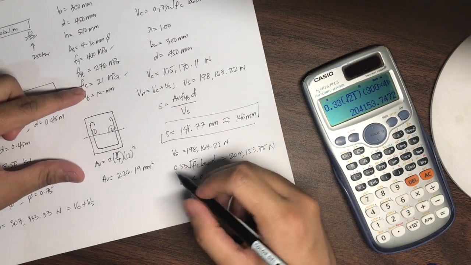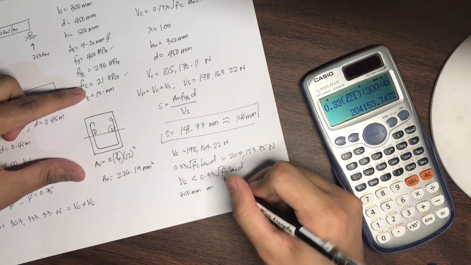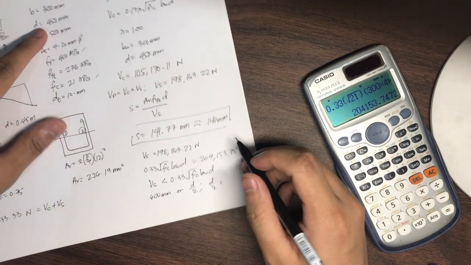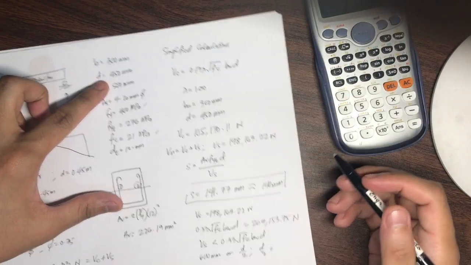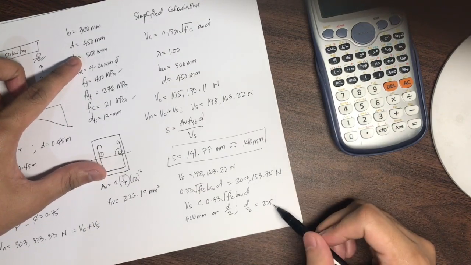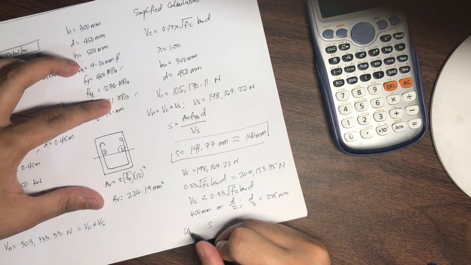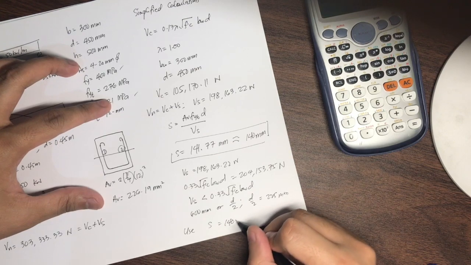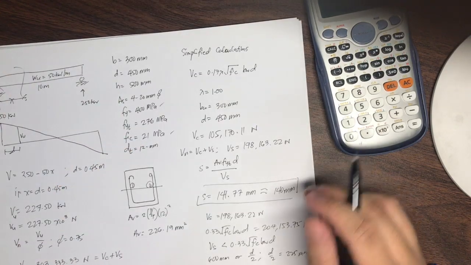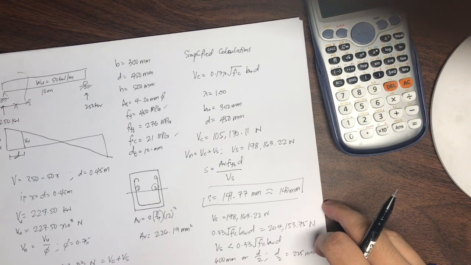And as you can see, Vs is less than 0.33 square root of fc prime bwd. Therefore, the maximum spacings to be considered are only 600 millimeters or d over 2. In this case, d over 2 is just equal to 450 divided by 2, which will give you 225. And as you can see, 140 is less than 225 millimeters. Therefore, we can use s equals 140 millimeters. So that is one of the simplified calculations on how to determine the shear reinforcement for a concrete beam.